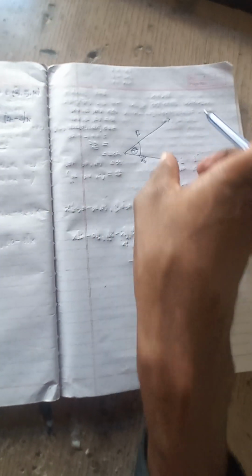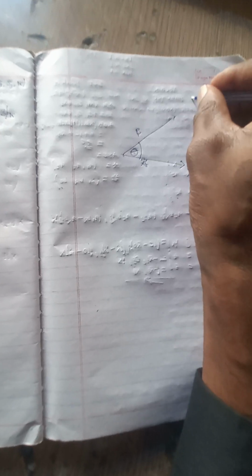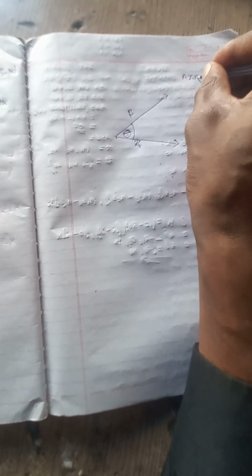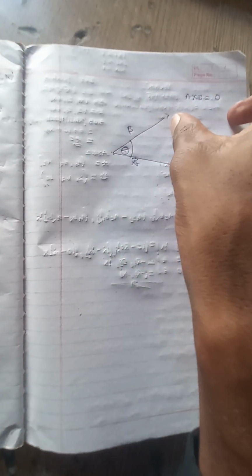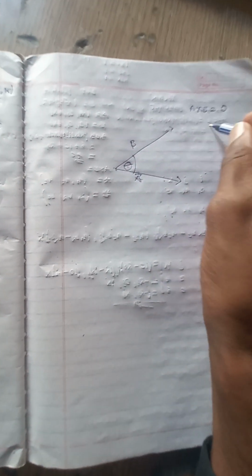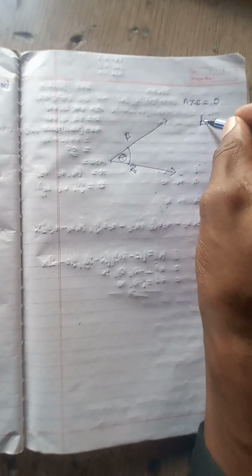If A plus B is equal to 0, what we mean is these two vectors are orthogonal, meaning they have a right angled triangle.